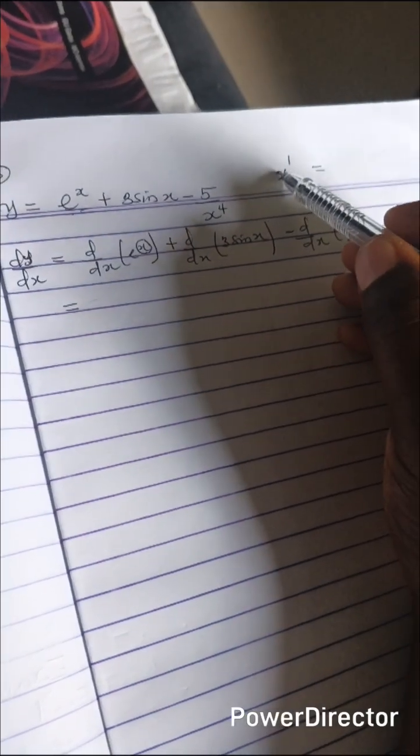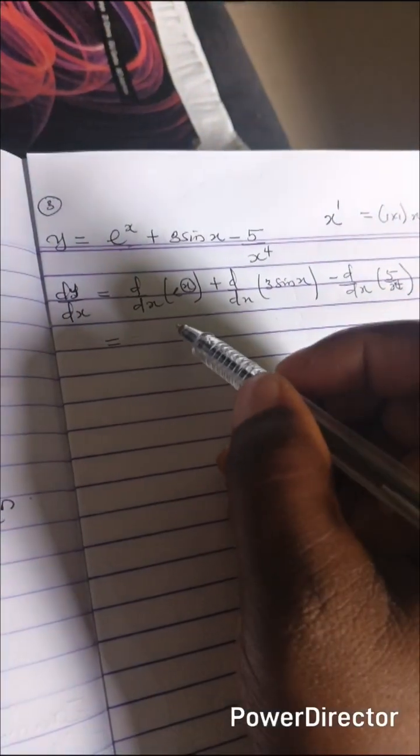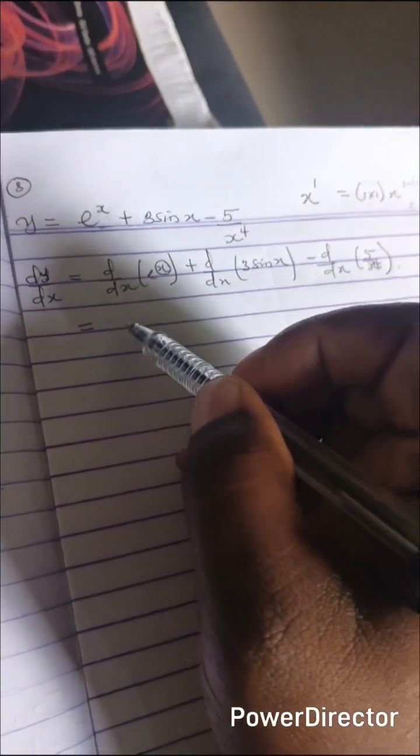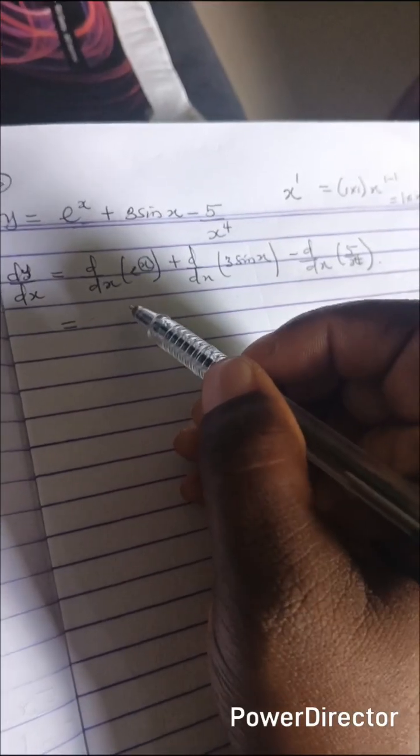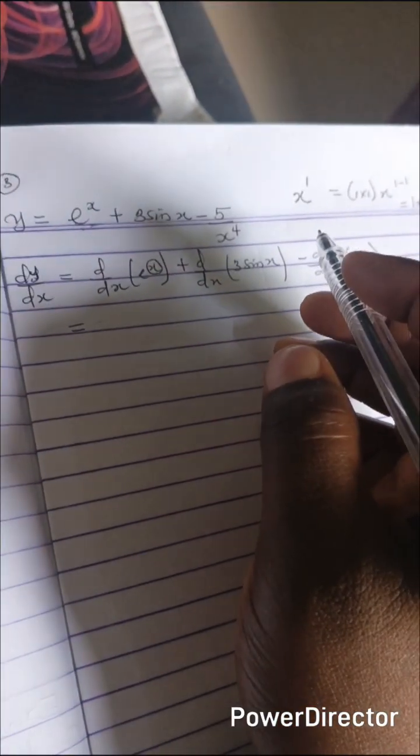That was why they didn't bother to write 1 there. So in this case, this will become 1 times 1, x raised to the power of 1 minus 1. And this will give you 1 times x raised to the power of 0. Any number raised to the power of 0 is what? Is 1.